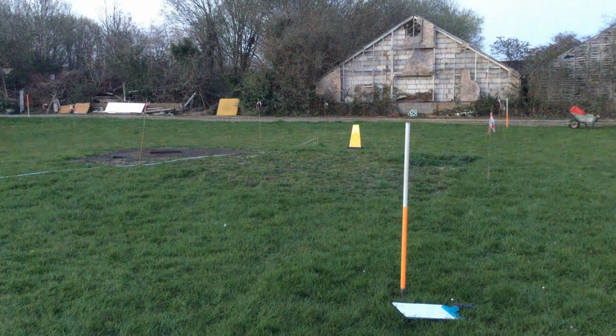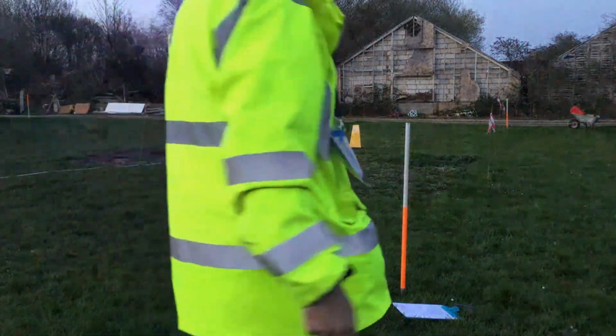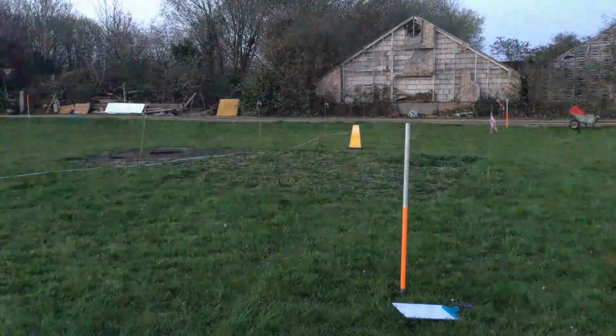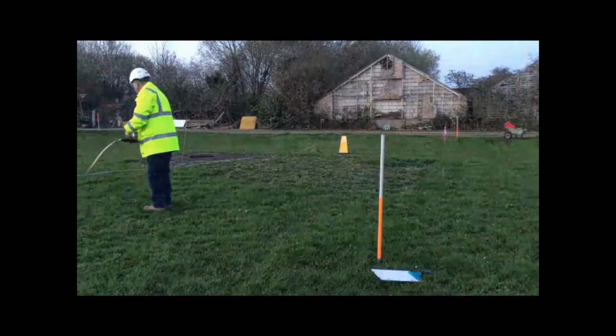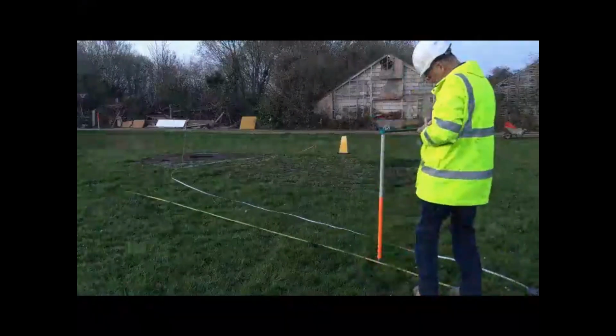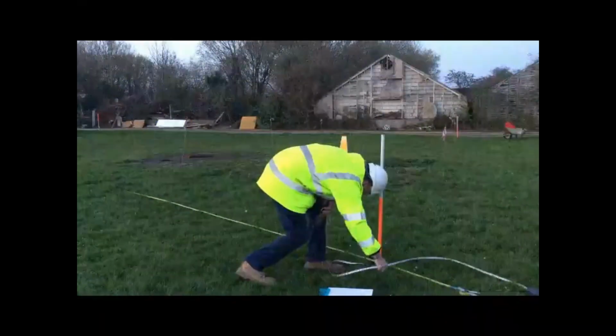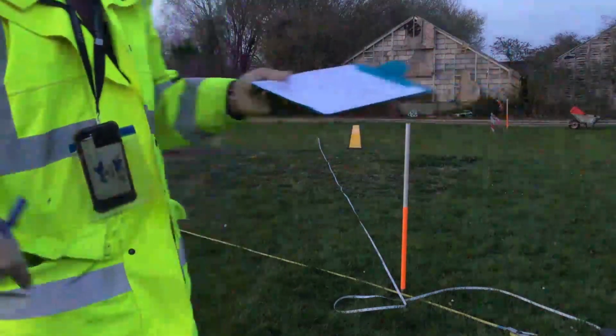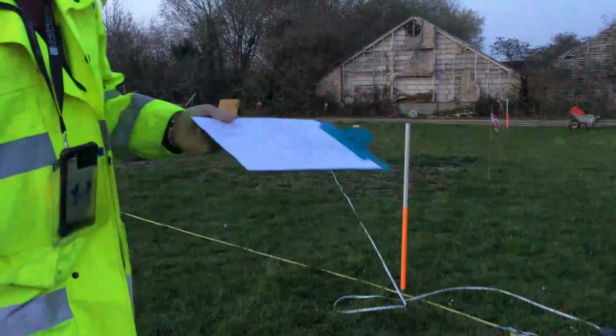Okay, so now I'm going to do the last intersection point with this grid. Okay, so that's me done them all. I could do a lot more, but at least you get the gist of it.